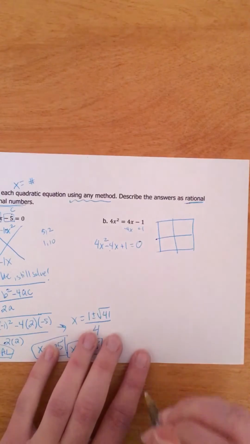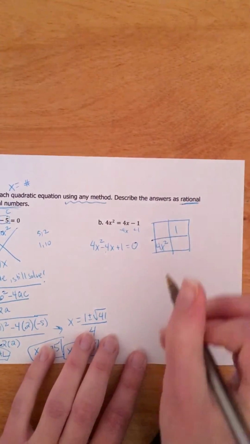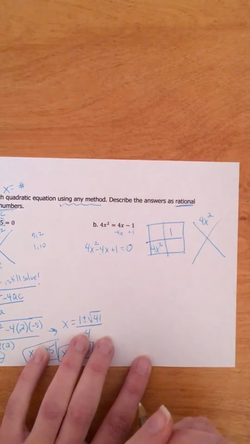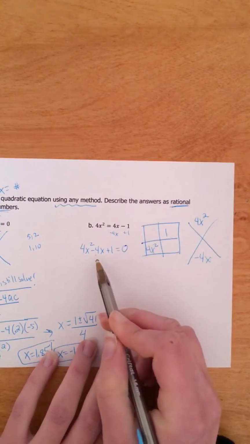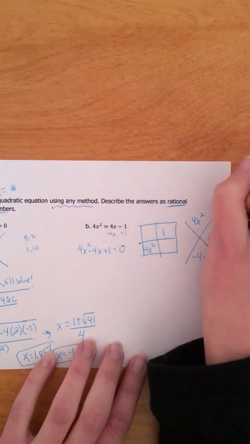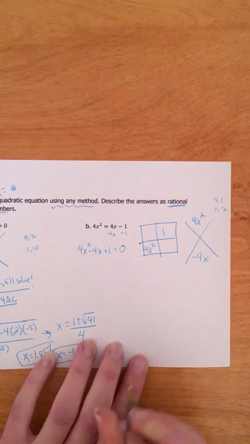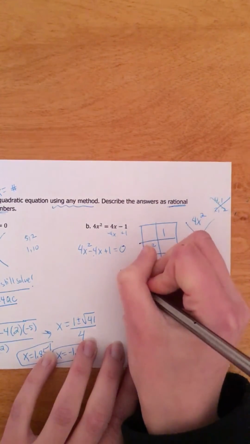So I have 4x squared in the bottom left, and a 1 in the top right. In the diamond, I get a 4x squared, and the bottom of my diamond is negative 4x. It's the middle number from this equation right here. So things that multiply to 4, I could have 4 and 1, 2 and 2. None of those are really going to get me to a negative 4. So again, not factorable.